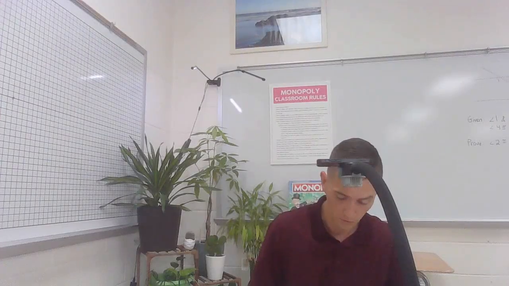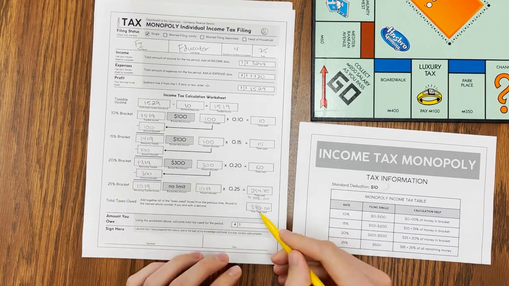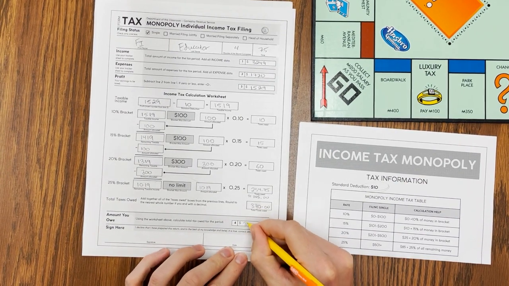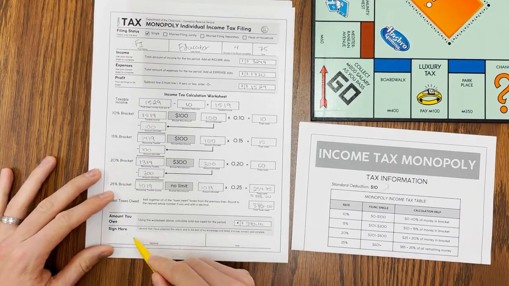Total taxes owed, add 10, 15, 60, and 255, and we get $339.75, so that'd be $340. Amount you owe, use the worksheet above to calculate the total tax, so this is just that $340 coming in, $340. Once you're done, sign it off.